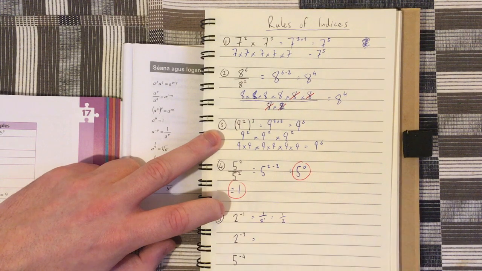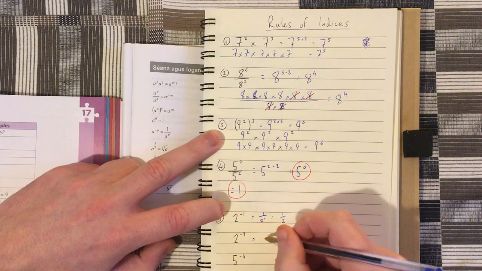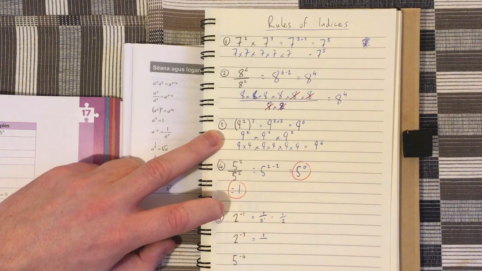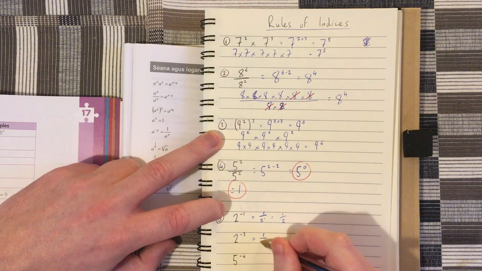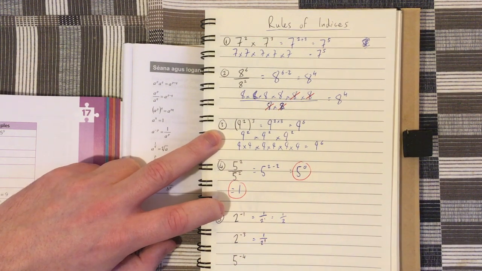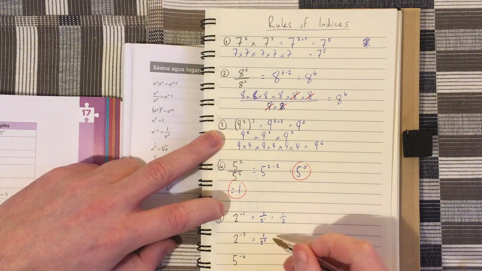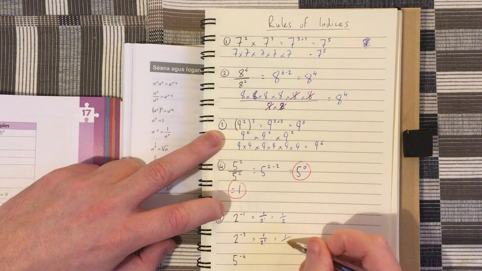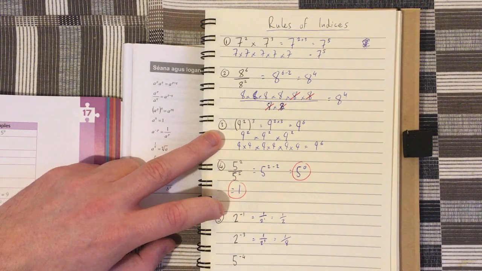So again, if I want to get rid of this negative power, the negative power gives me 1 over, and then 2 to the power of 3. So it's the minus that gives you 1 over, and then you've still got left on the bottom your base and your power. So 2 to the power of 3. 2 to the power of 3 then is 8. So this is equal to 1 over 8.